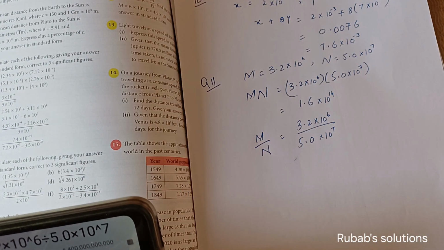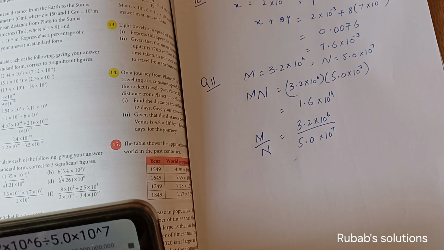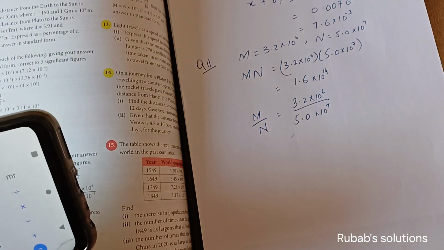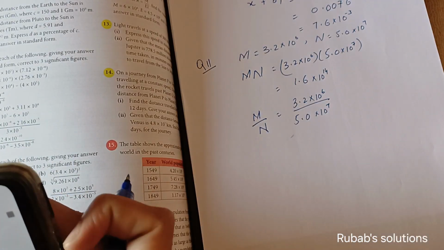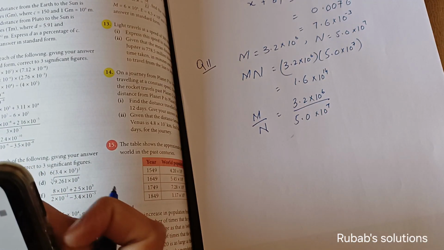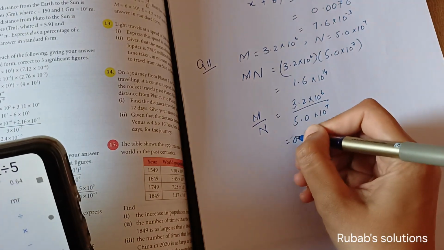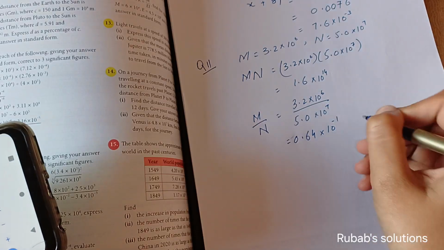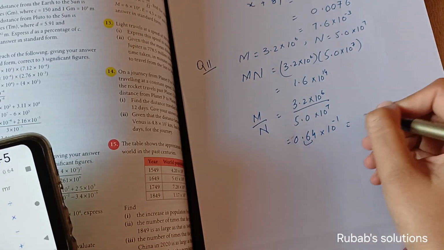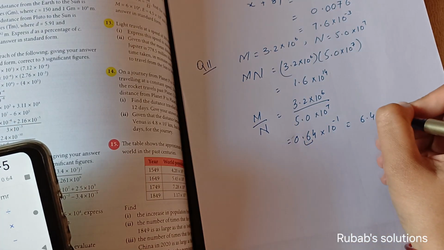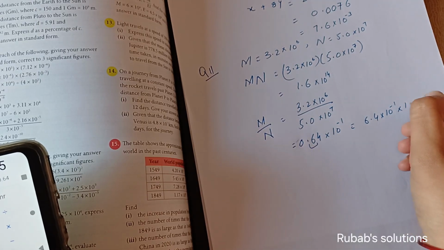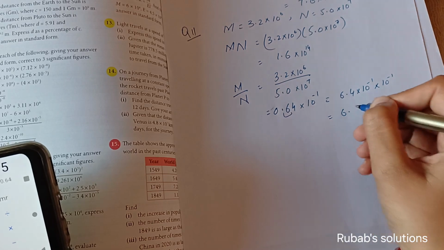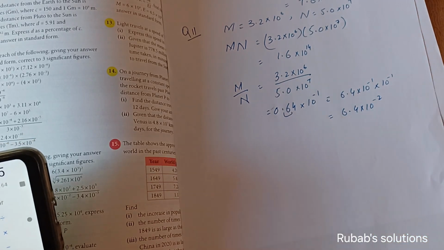Why is it so? Let me check the answer because it's a little bit confusing. My mobile applied the BODMAS rule, so I have to do it separately. 3.2 divided by 5 is 0.64, and from 10 power 6 divided by 10 power 7 it is 10 power minus 1. So if I shift the decimal, it is 6.4 into 10 power minus 1, and already I'm having 10 power minus 1. By combining these two, I'll get 6.4 into 10 power minus 2.